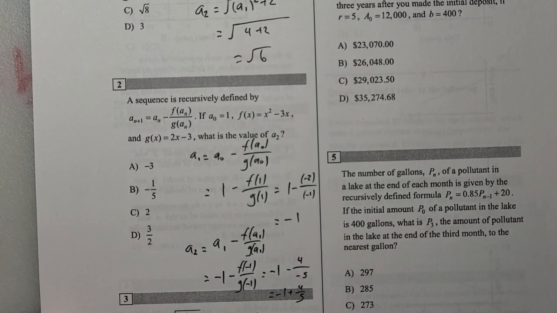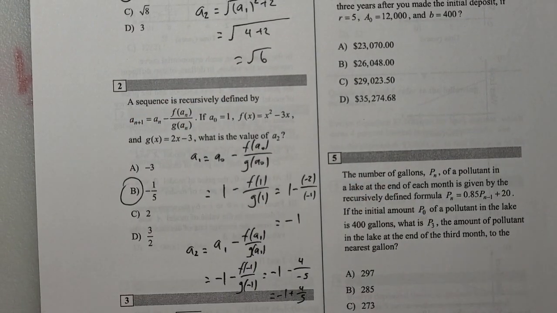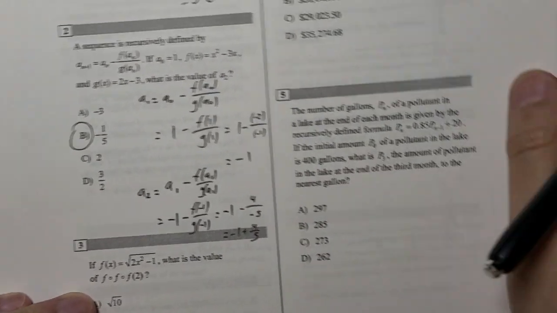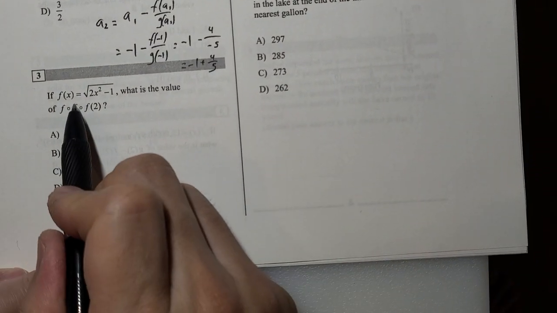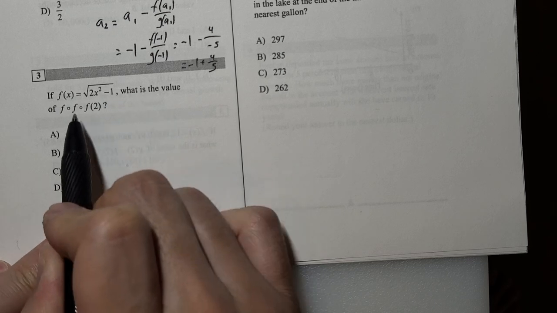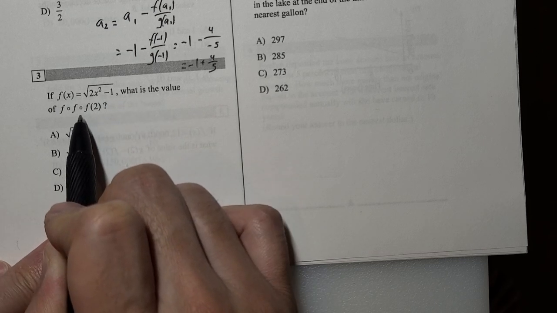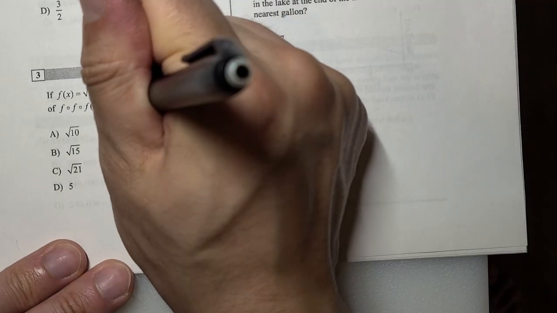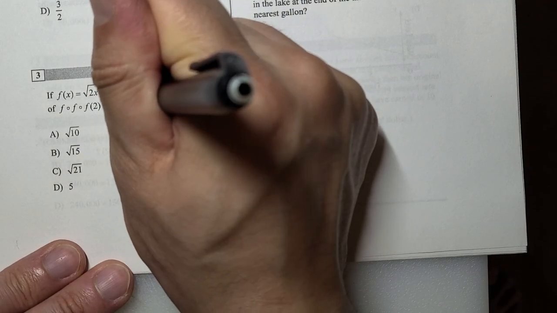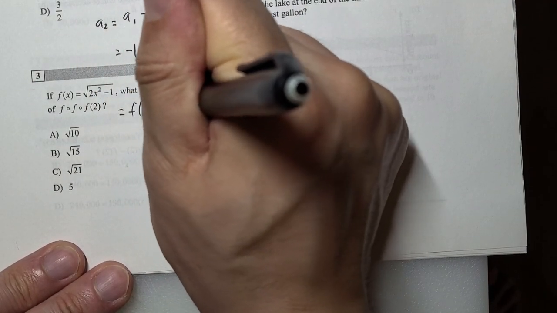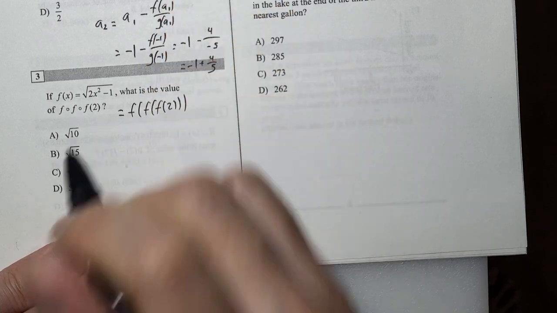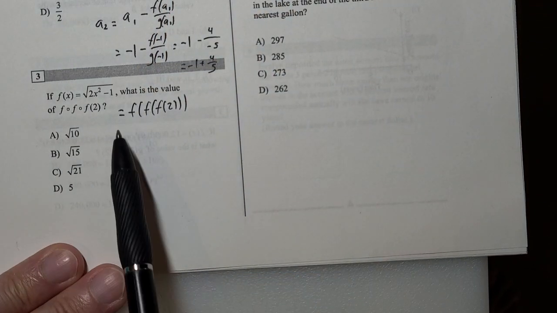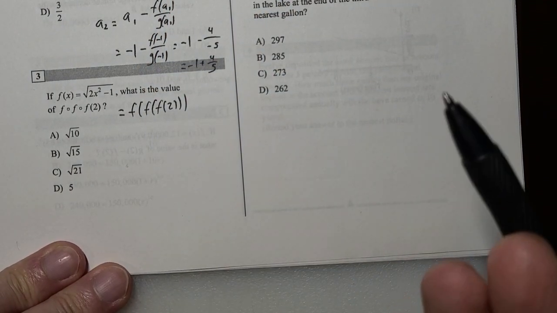Okay, which is minus 1/5 if I did it in my head correctly. Okay, next. f of x is this guy. What is the value of f composed of f of 2? Okay, so let's write it how I recommend you write it. f of 2. So this is more about composite functions, but why is it in this recursion section?